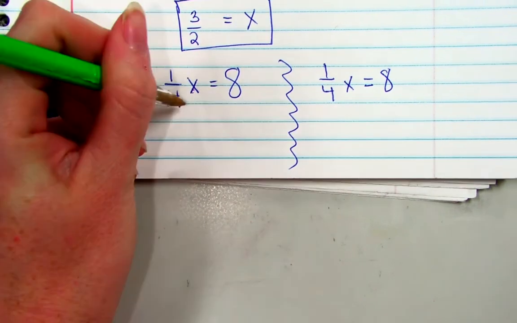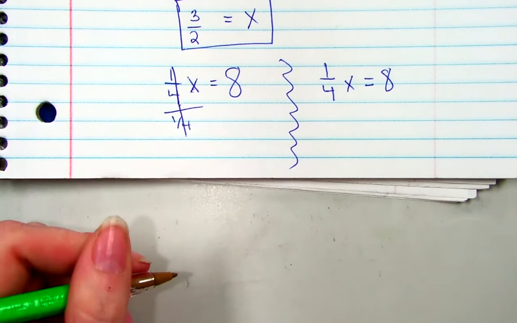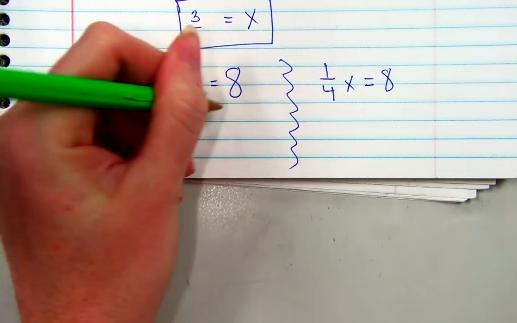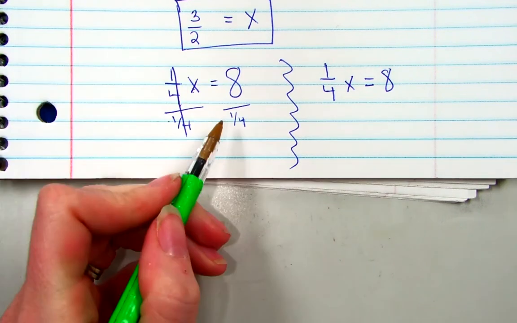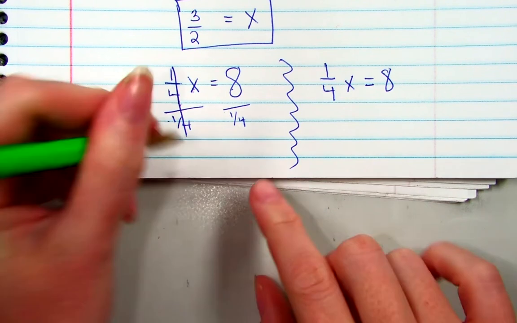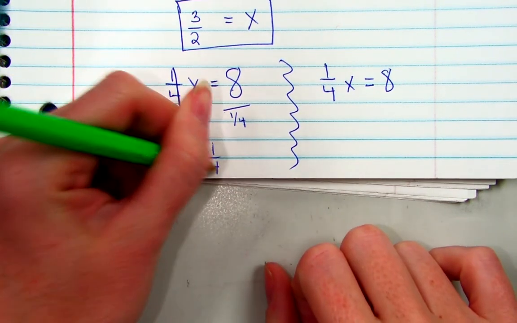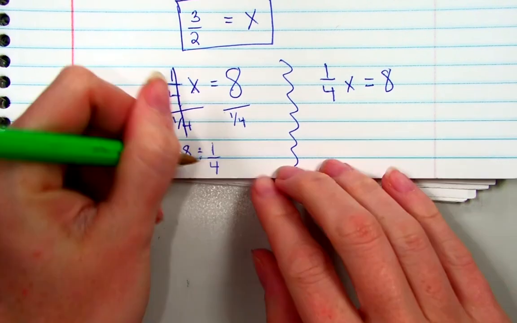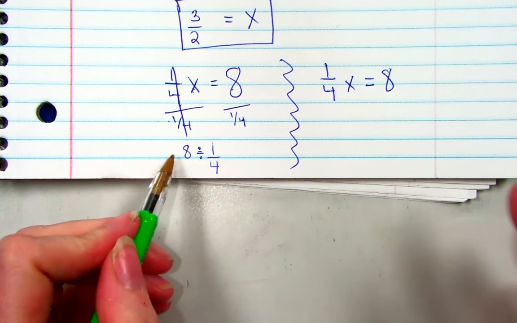Okay. Right now, x is being multiplied by 1/4. The opposite of that would be to divide by 1/4. And I know these fractions look weird, but we know they cancel each other out. If I divide the left by 1/4, I divide the right by 1/4. Okay? So basically, I end up with 8 divided by 1/4. So if you haven't watched the fraction operation video, I would do that. But I have 8 divided by 1/4.